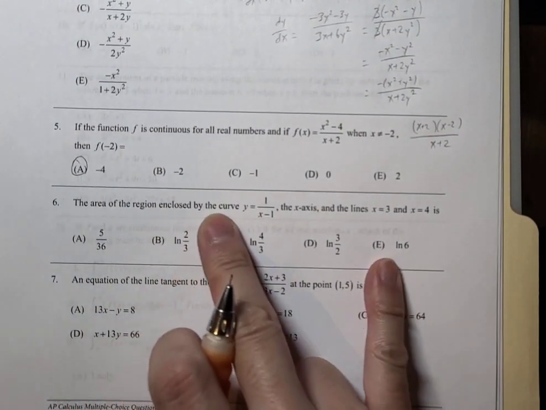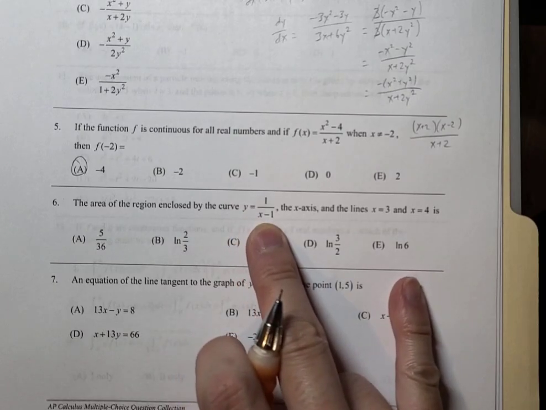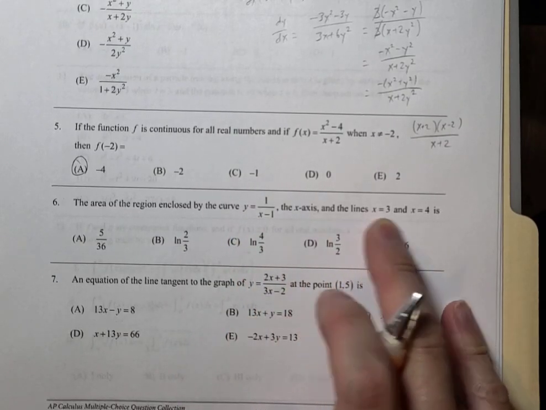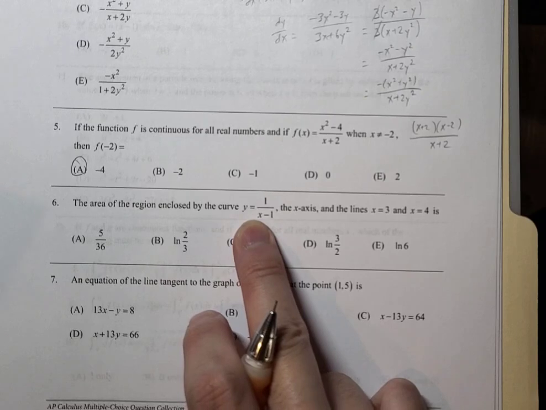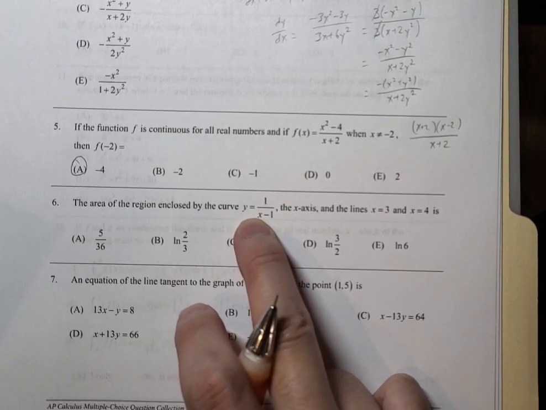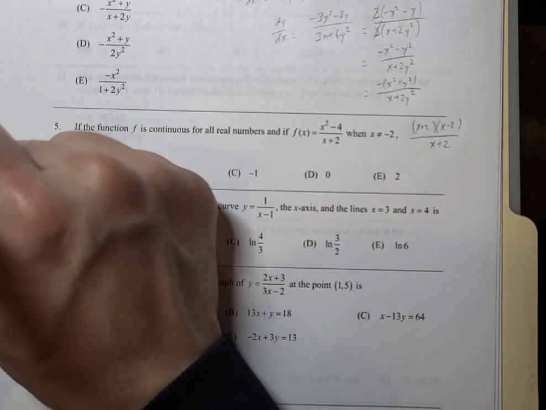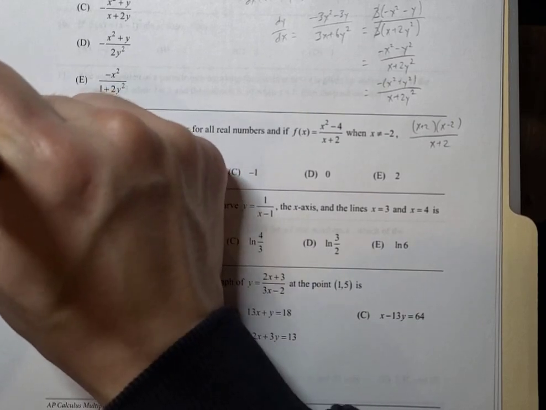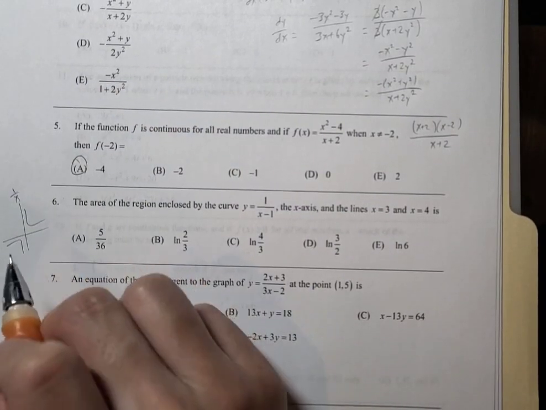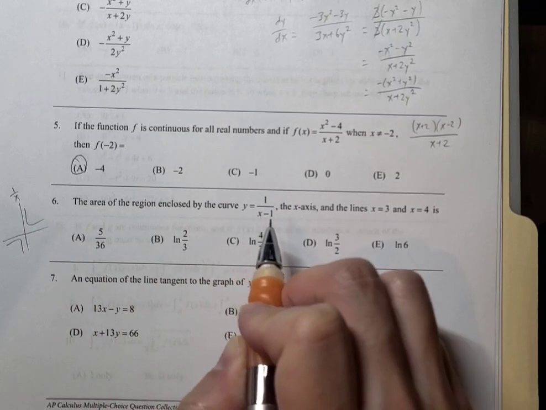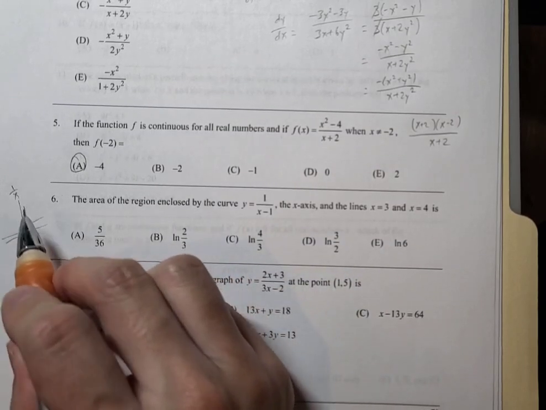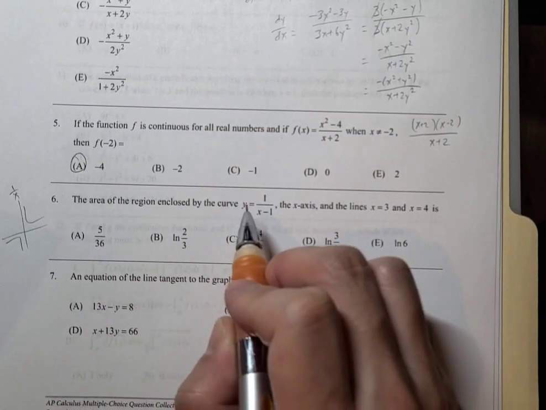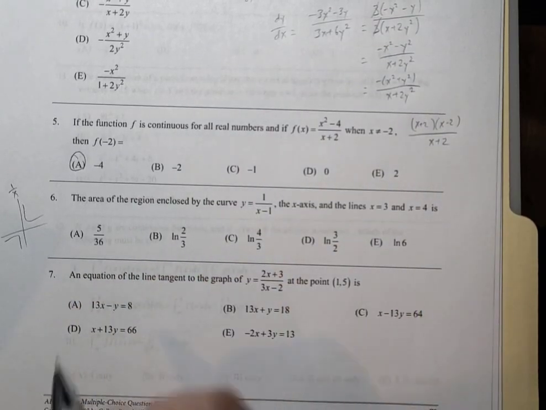The area of the region enclosed by the curve y is 1 over x minus 1, the x-axis, and the lines x is 3 and x is 4 is, okay, so you should know how y equals 1 over x looks. It looks something like this, right? This is 1 over x. Hopefully you're able to remember that. This is just shifted over by 1, okay? You can even see that because when it's 1 over x, the vertical asymptote is x is 0. Now it got shifted to x is 1, so it's shifted to the right, okay?